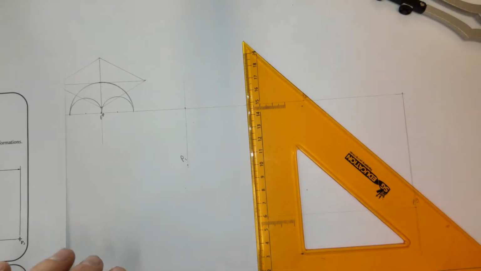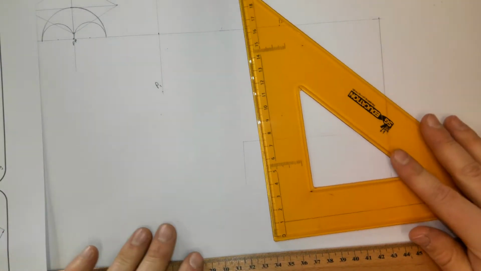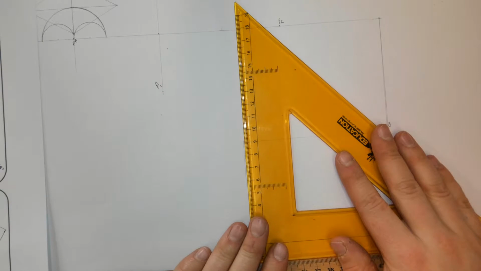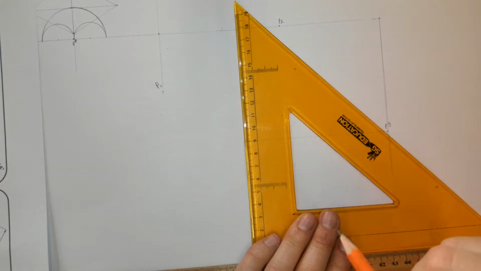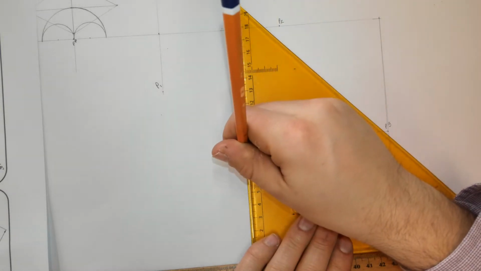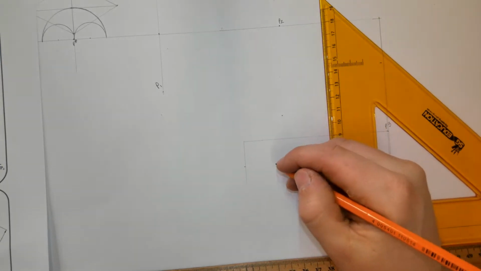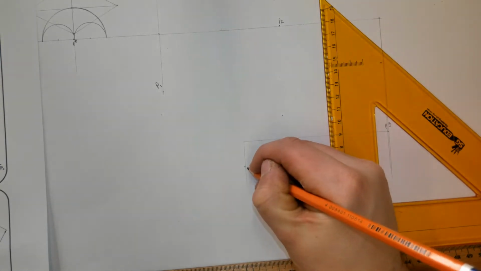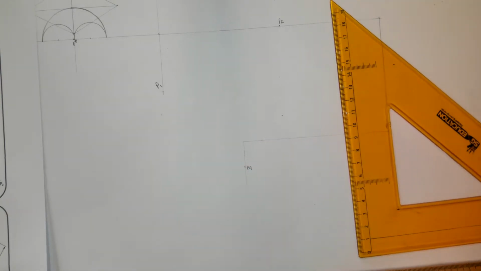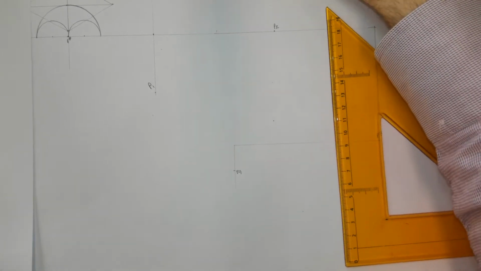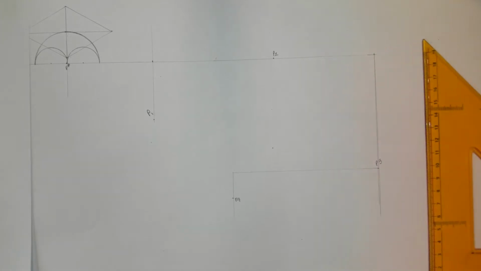Sorry, you couldn't see that there. So there's P4. Right, now, so there are the points located.